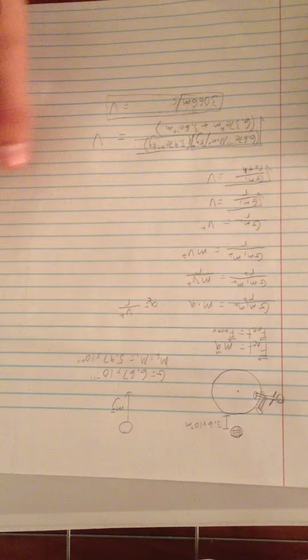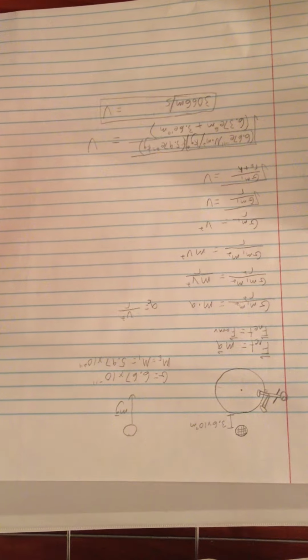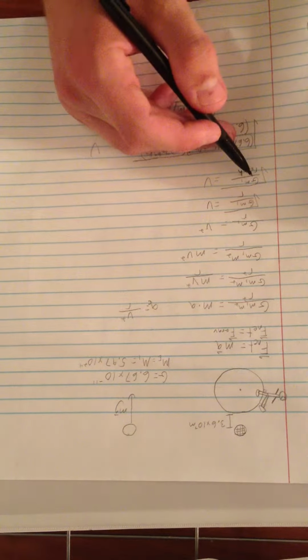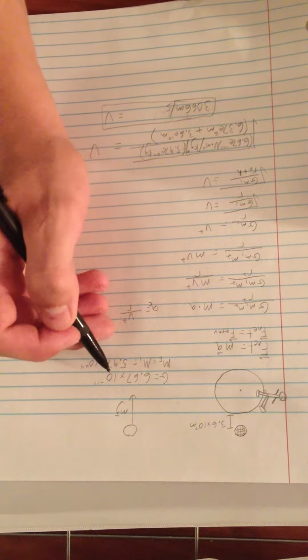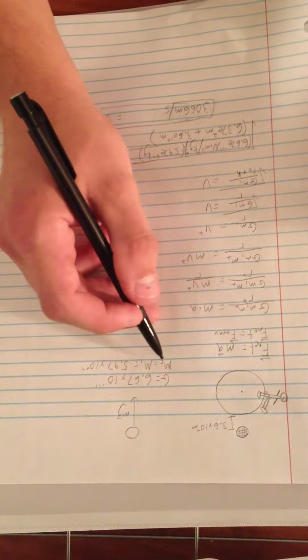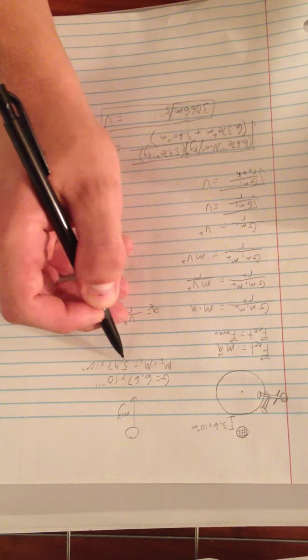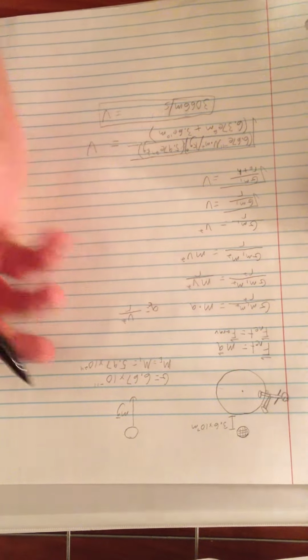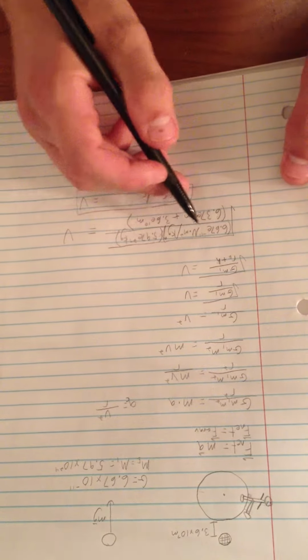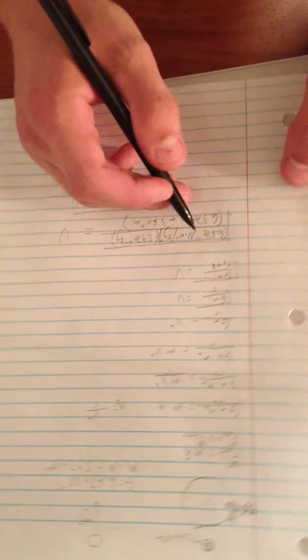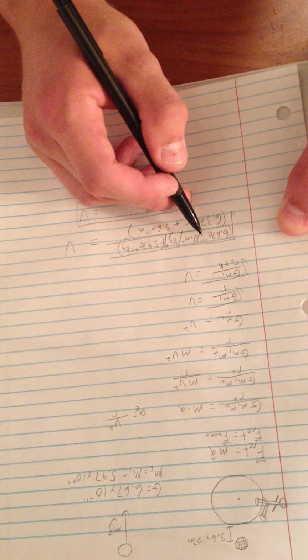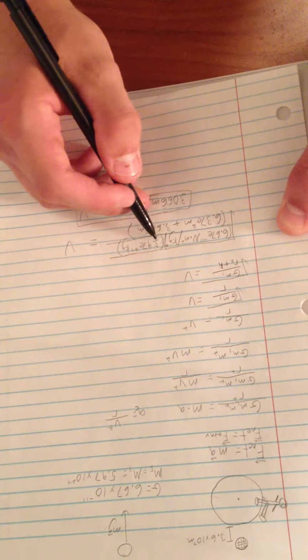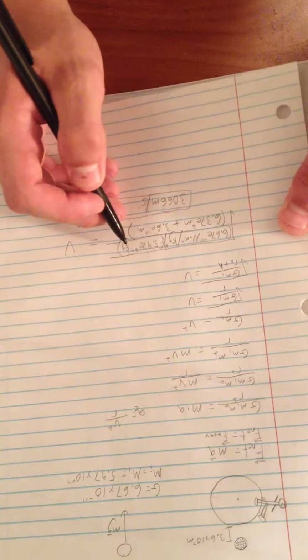Another thing that we know is that G is a constant on Earth. We know it's always going to be 6.67 times 10 to the negative 11th when on Earth. We also know that the mass of the Earth is 5.97 times 10 to the 24th. So we're just going to plug these numbers in, and we end up with G times m1, which is 6.67 e to the negative 11th times 5.97 e to the 24th.